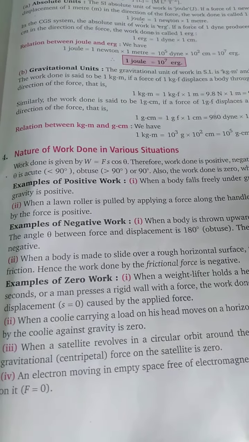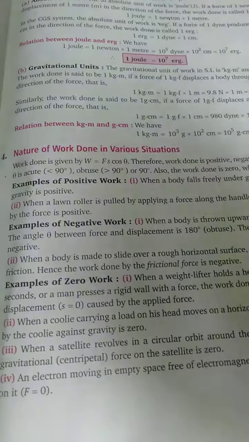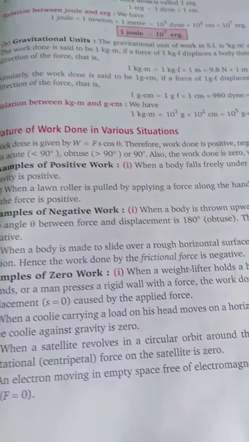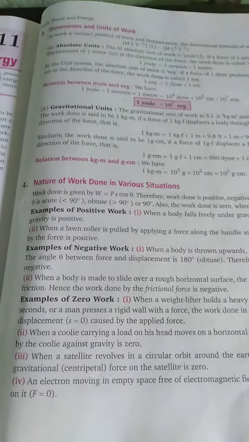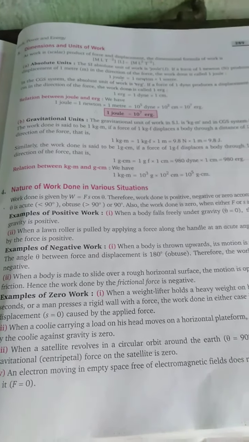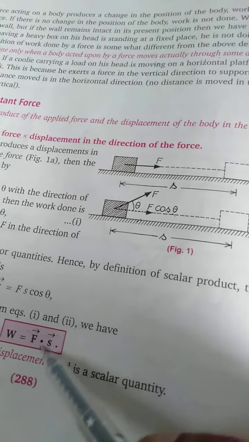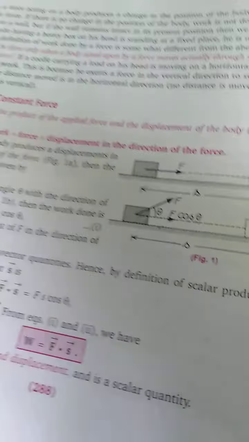Where there is no displacement. So there are two cases of zero work. In two cases we will say that the work done by a body is zero. First case, if there is no displacement, because simple rule, work is equal to what? F into S. If S is 0, then W will be 0.